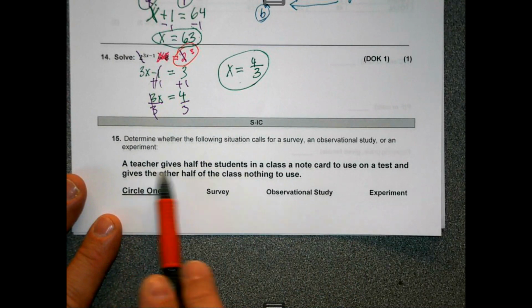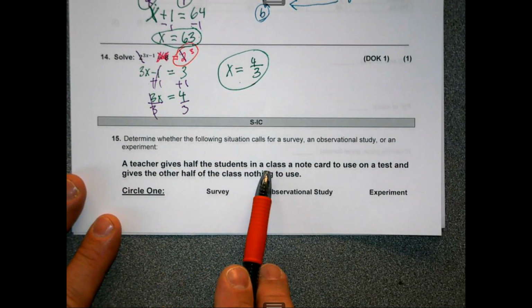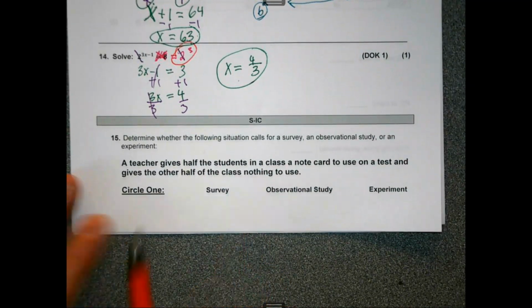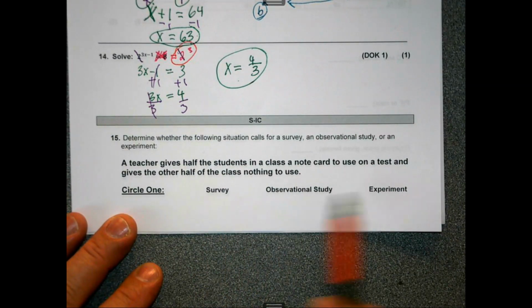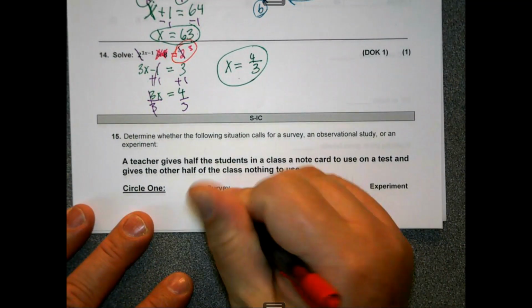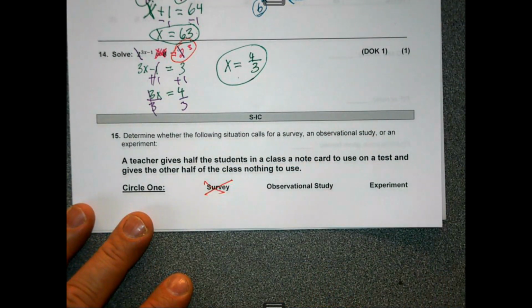A teacher gives half the students in class a note card to use on a test. The other half gets nothing. What kind of study is this? A survey, observational study, or experiment? Definitely not a survey. Good. It could be an experiment.